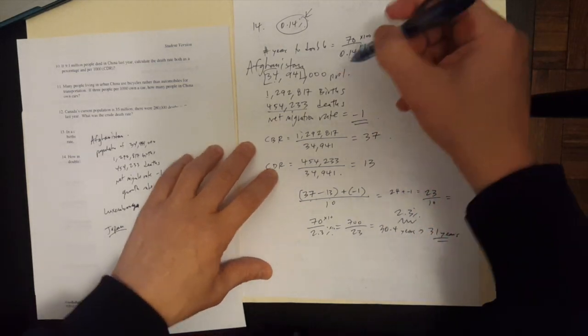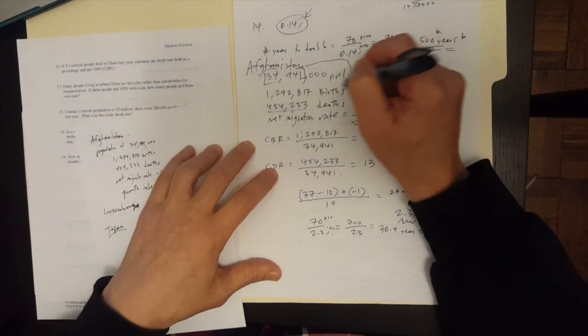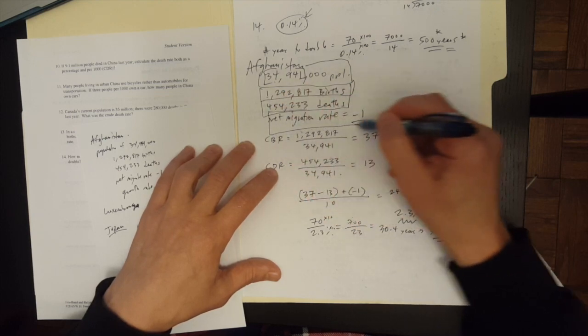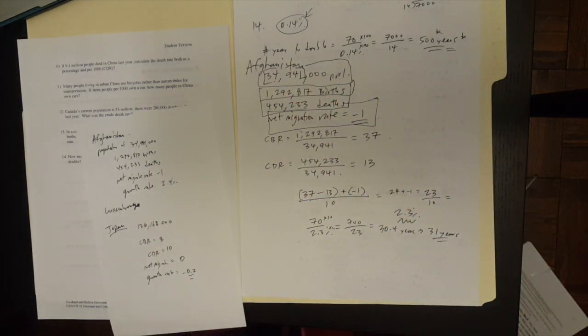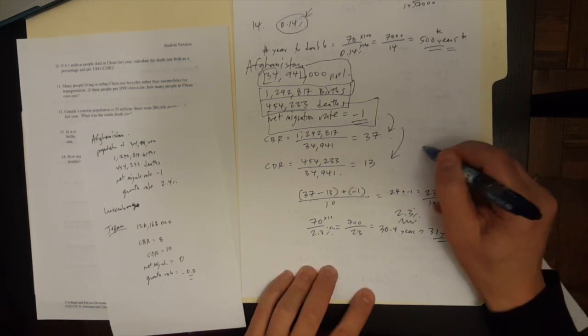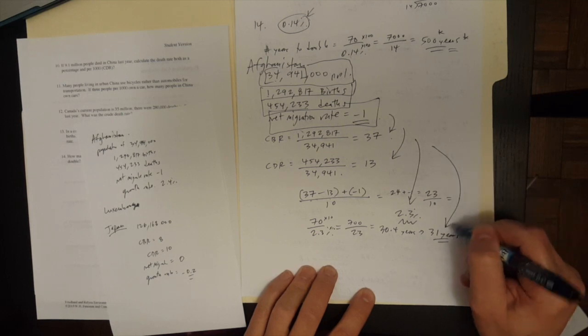Remember, given this many people in the population, this many births, this many deaths, and the net migration rate, we were able to figure out CBR, CDR, growth rate, and doubling time.